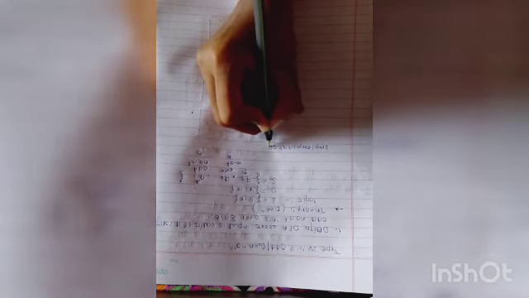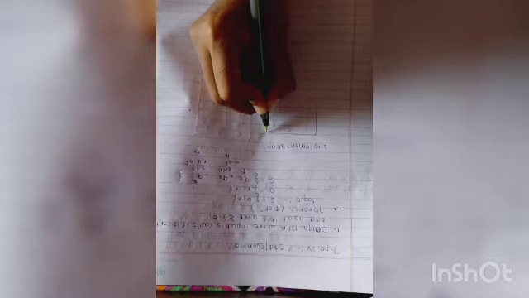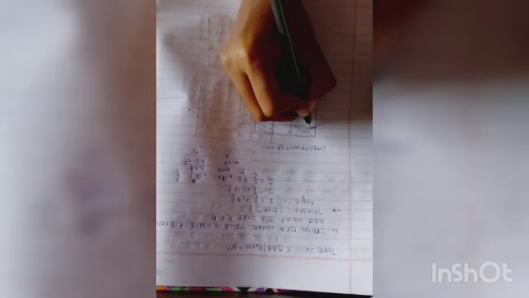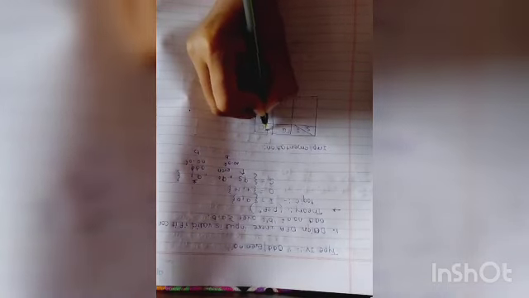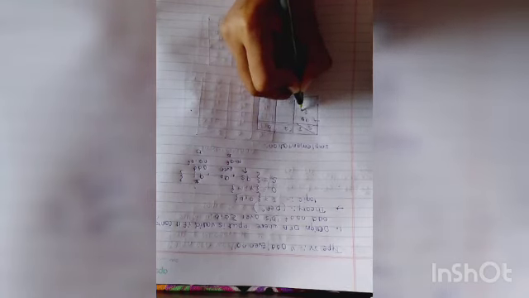The next point is implementation. In implementation we draw the transition table. This is our transition table, with states and inputs a, b: QS the start state, Q0 and Q1. Q1 is a final state.